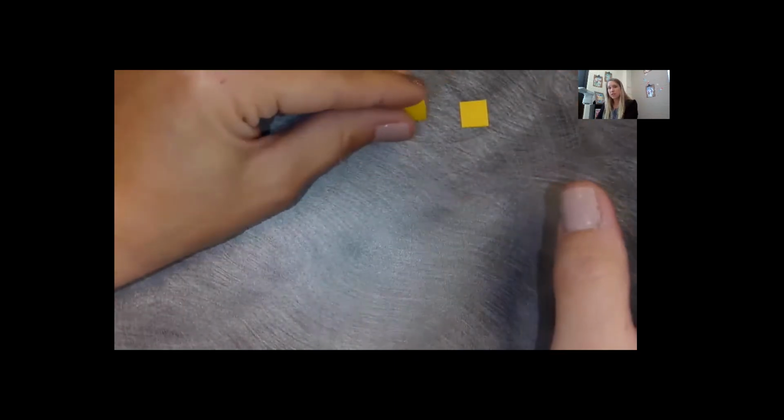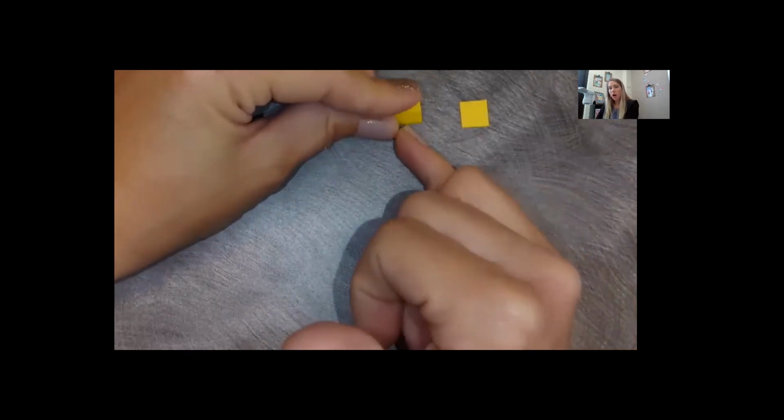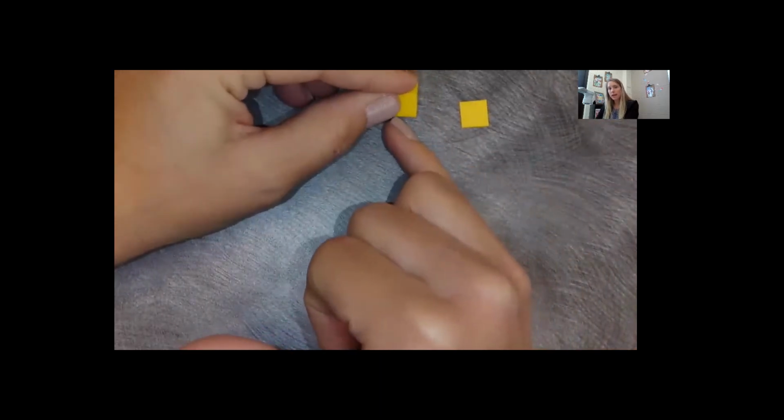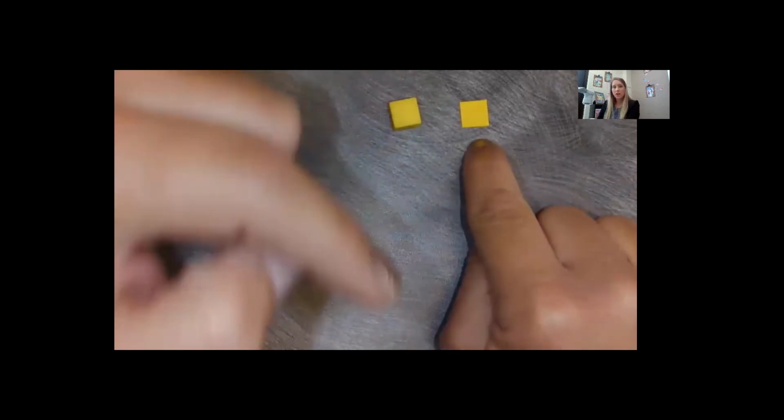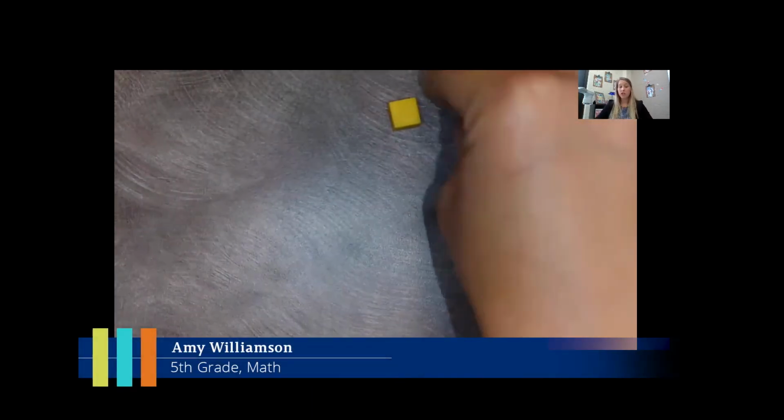So what does the unit cube have that the square unit does not? You're right, it has a third dimension. It has a height. Let me turn it to the side so you can see that a little bit better. So our cubic unit has 3 dimensions, whereas our square unit only has 2. Great observations. So we know a unit cube has 3 dimensions.